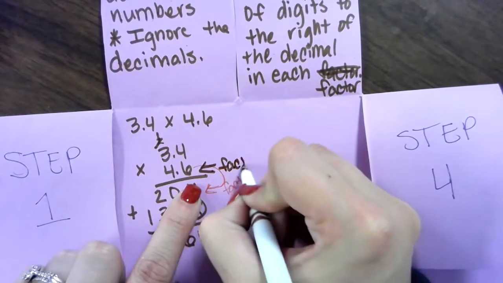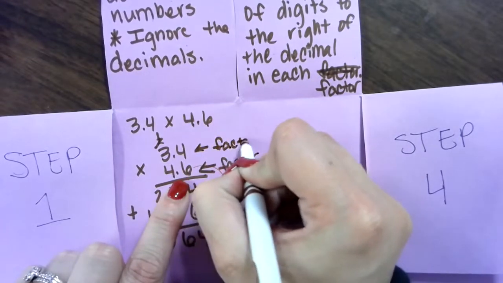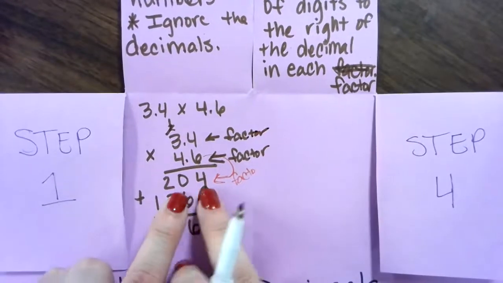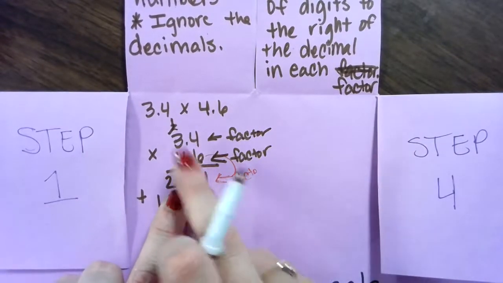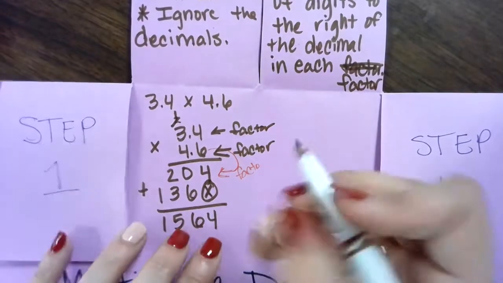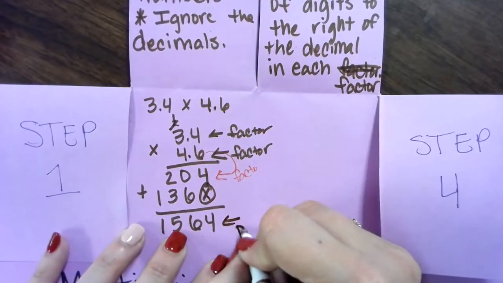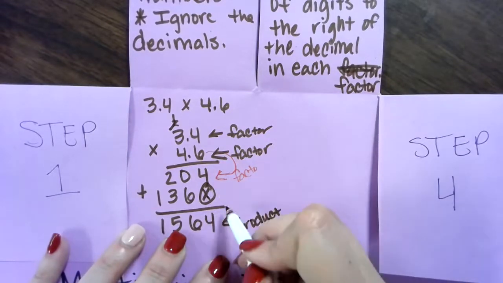Factor, factor. Then this gives me my partial product right here, 204, which is the partial product when I multiplied the 6 times the 4 and then the 3. This is the other partial product, and then I get my final product, okay? So this is my product. And these both are partial products.